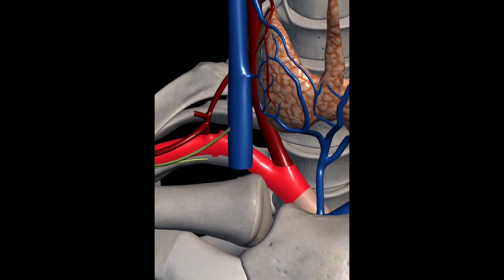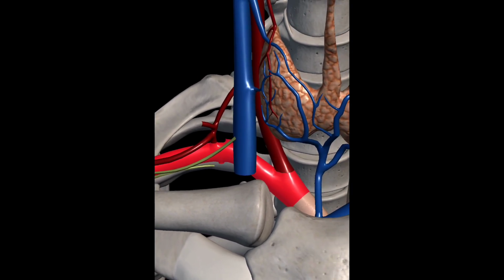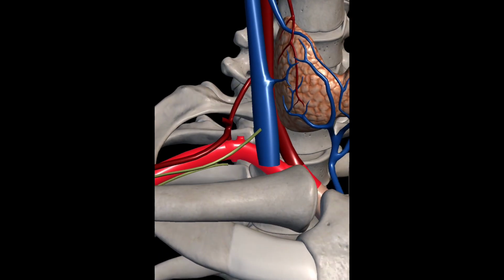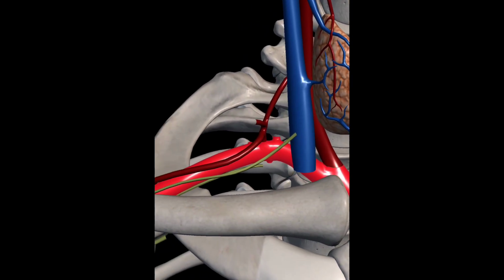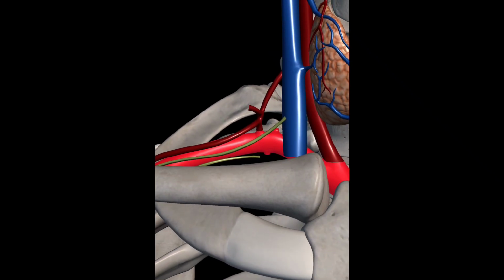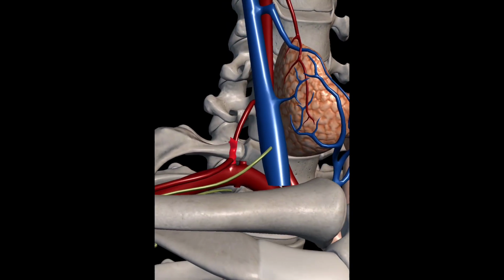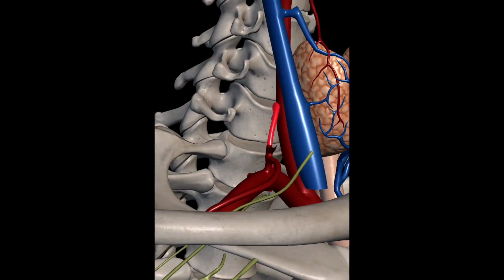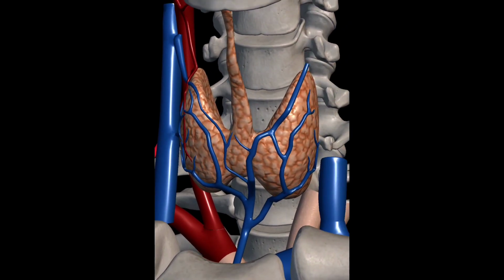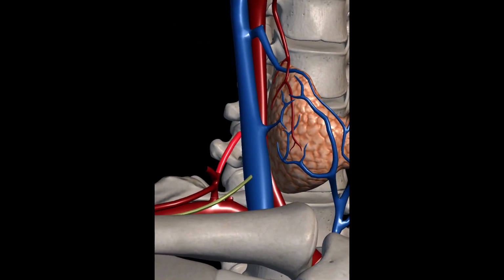So you can see here, this is the aorta, then the brachiocephalic trunk comes in, then there is the right subclavian artery. The right subclavian artery gives rise to the thyrocervical trunk. So brachiocephalic trunk, subclavian artery, thyrocervical trunk, and hence the thyrocervical trunk gives rise to the inferior thyroid artery. I hope you got the clear path of the inferior thyroid artery.